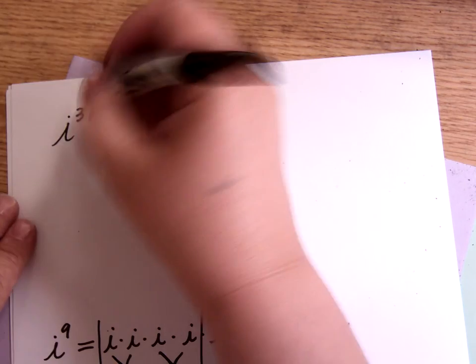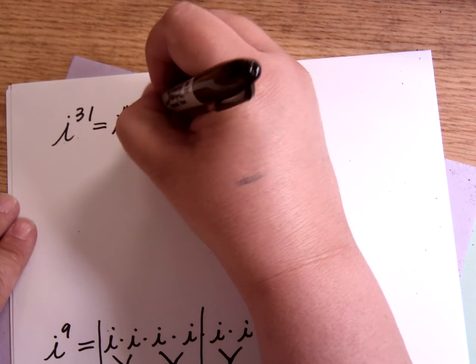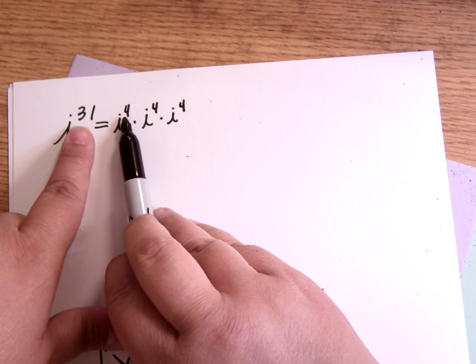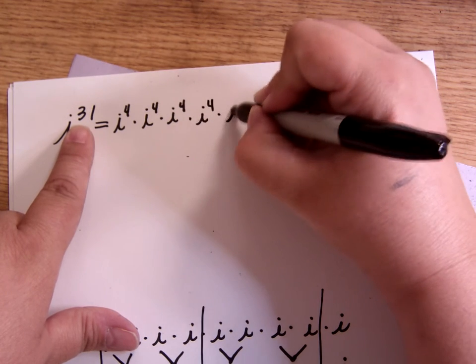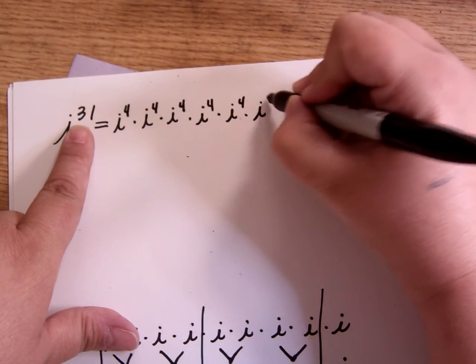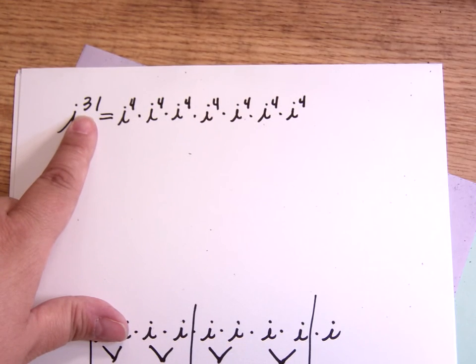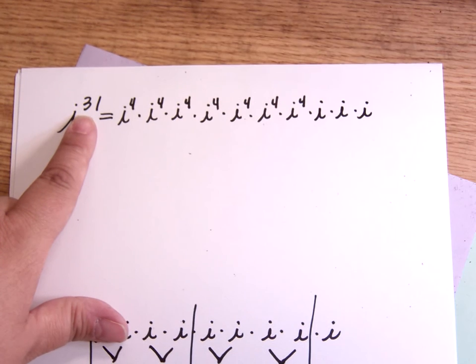So up here, 31, well, that's 4, 4, 4. In other words, I'm trying to get to 31. So this is 4, 8, 12, 16, 20, 24, 28, and then there's not another 4, so 29, 30, 31.